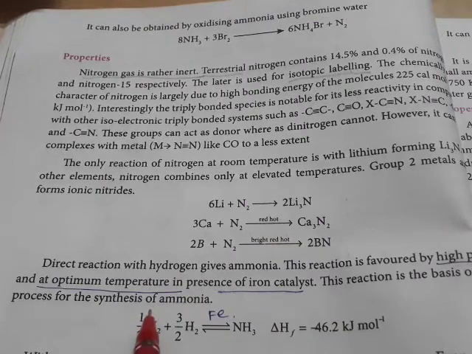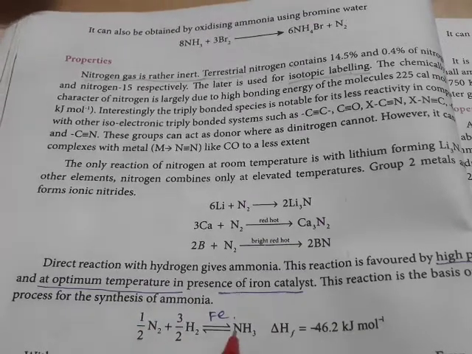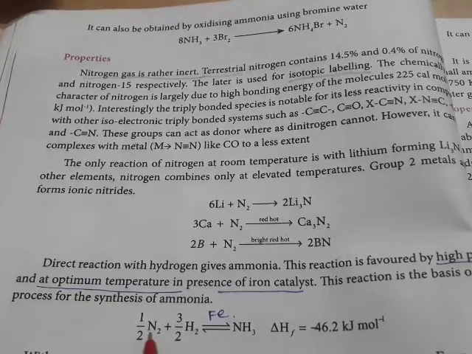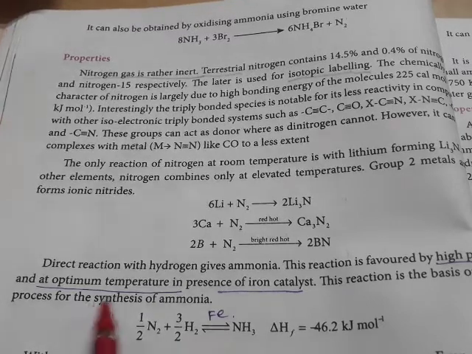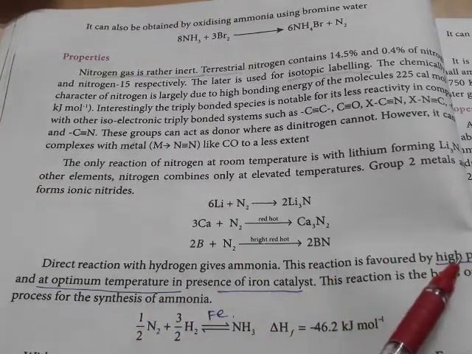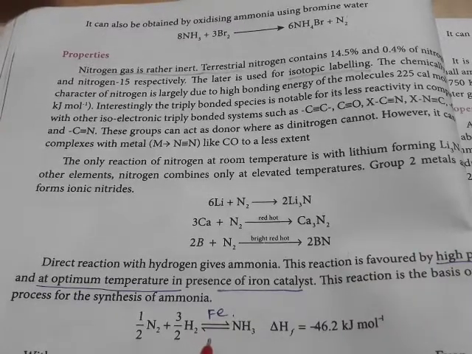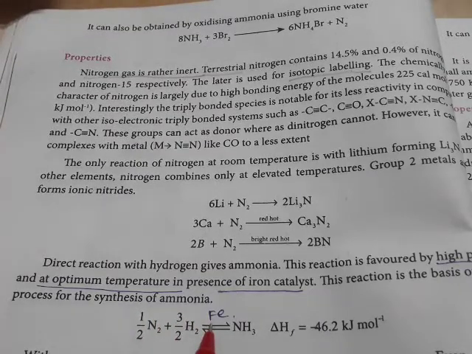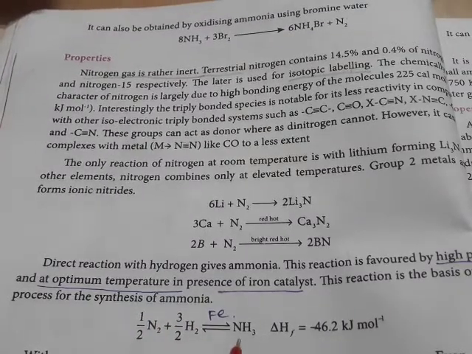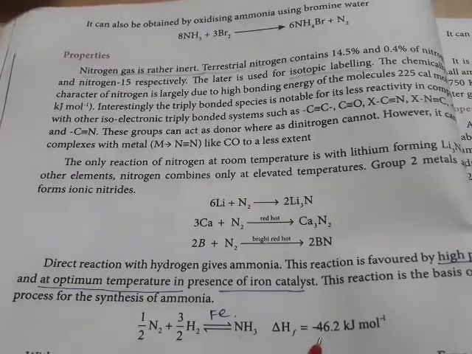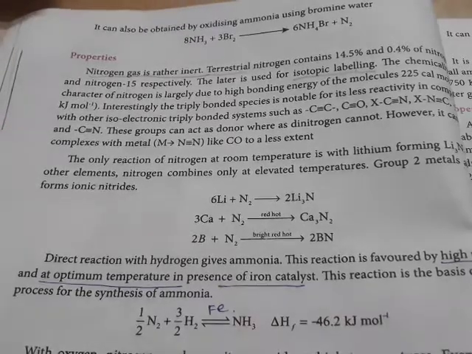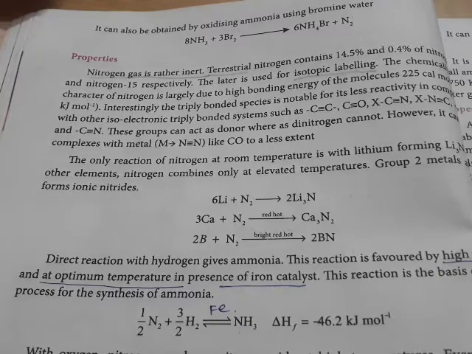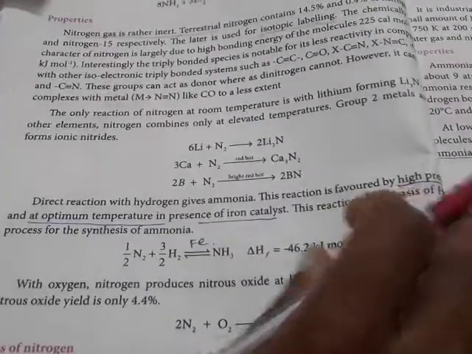Next reaction is in the preparation of ammonia. Nitrogen reacts with hydrogen, with iron as the catalyst, at optimum temperature and high pressure. This process is called the Haber process. In this process you synthesize ammonia. Nitrogen reacts with hydrogen to form ammonia. Minus 46.2 kilojoules per mole of heat is liberated in this process.